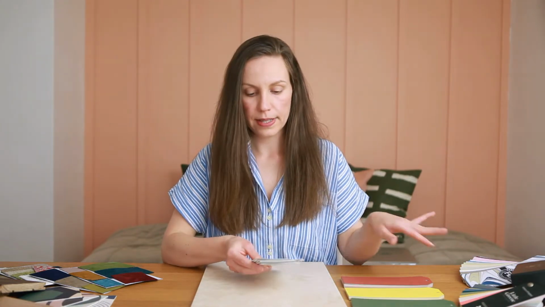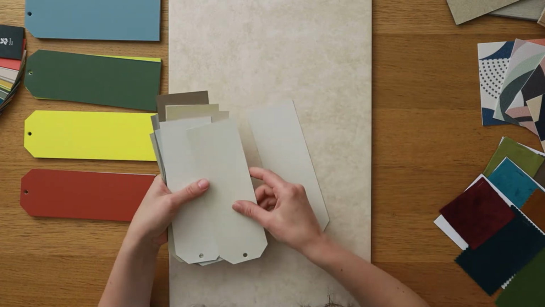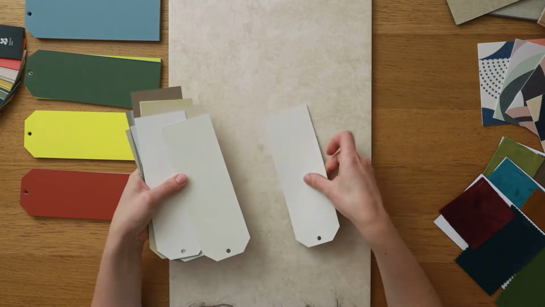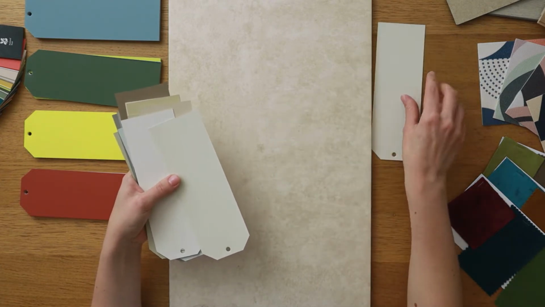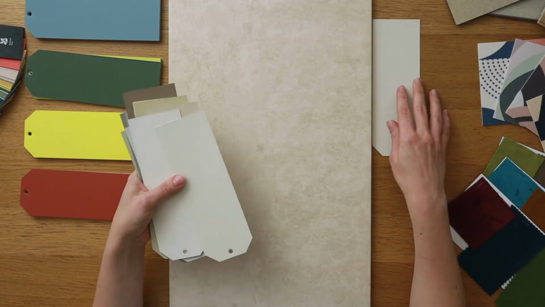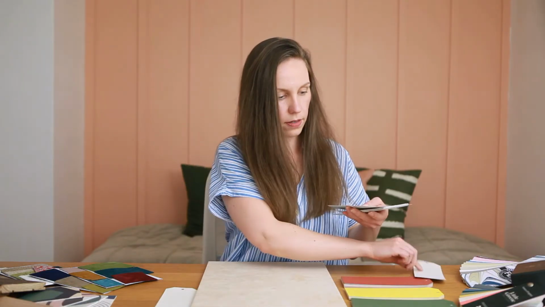So now I'm just gonna check which ones go well with my tile, and the ones I don't need, I'm gonna put them aside, and the ones that I like, I'm gonna put them next to my tile. So I think this one actually goes well or okay with the tile, so I'm gonna just put it next to my tile. This one I think is too light, so I don't need it.